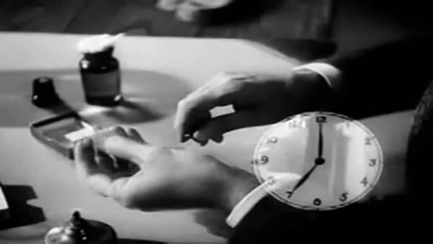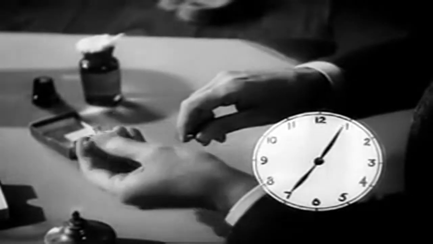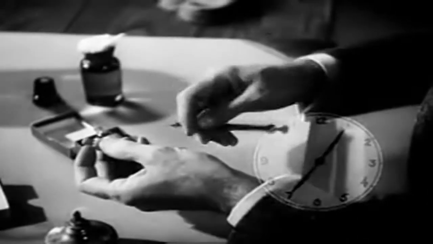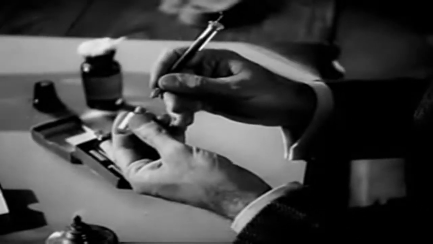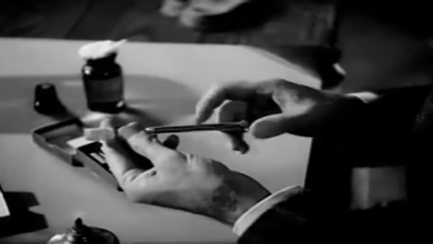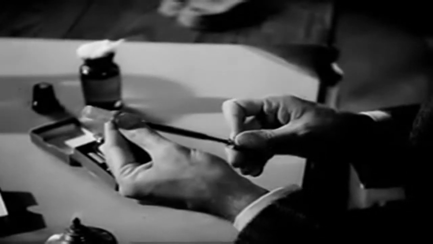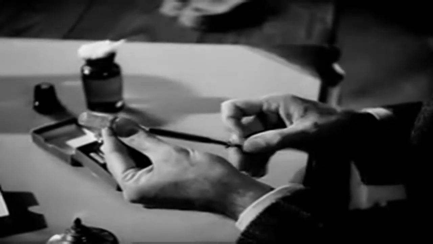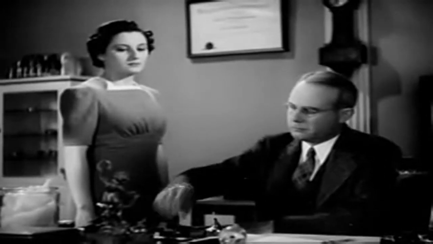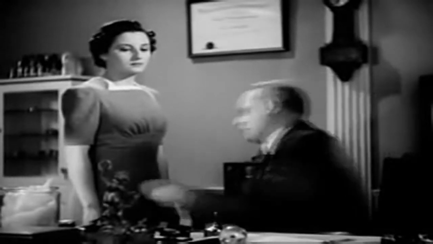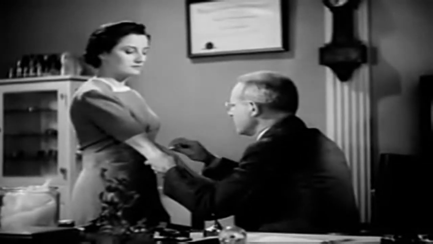Dissolve the tablet. Withdraw 1/10 of a cubic centimeter into the syringe. Cleanse the forearm with 95% alcohol.